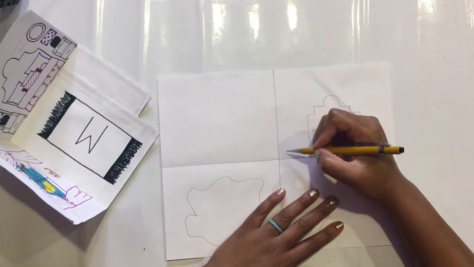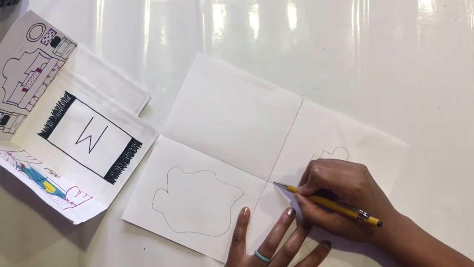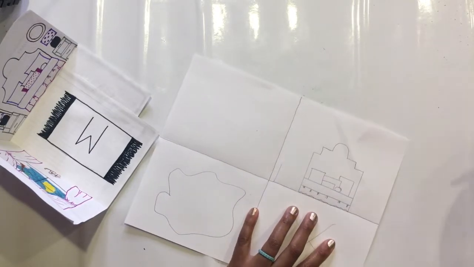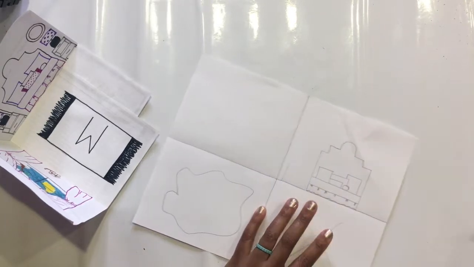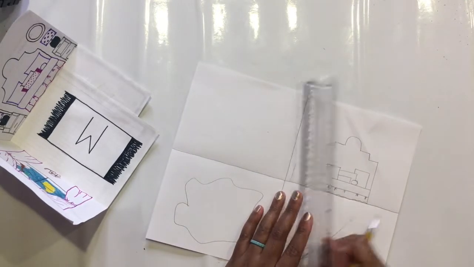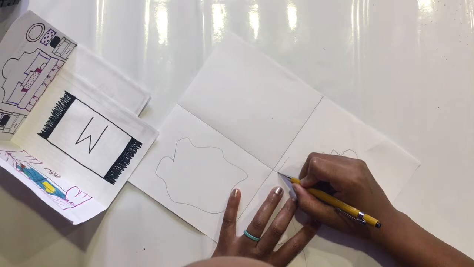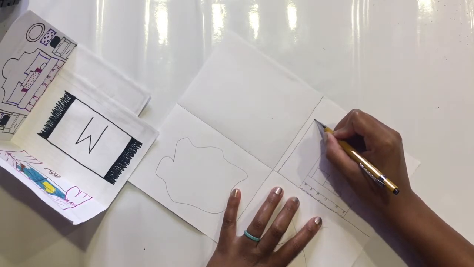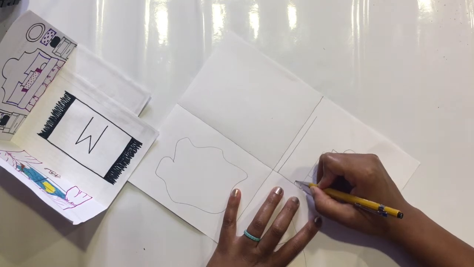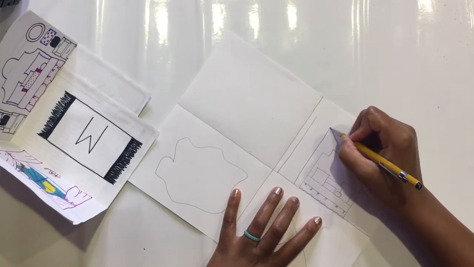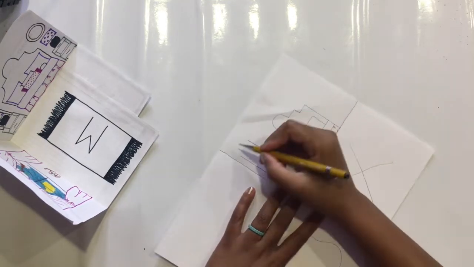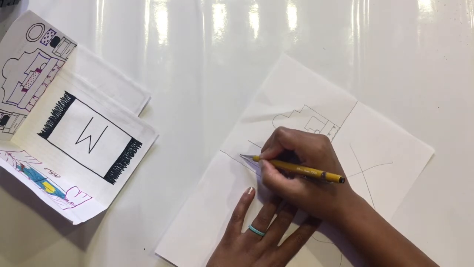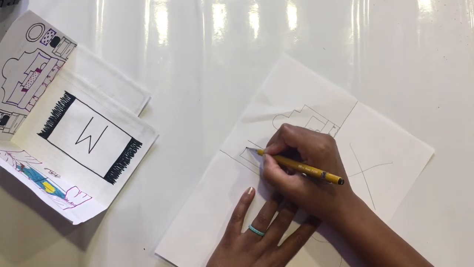Okay? And then right here, I want a really big, huge mirror over here. Again, if you have your ruler, use your ruler. If you don't have a ruler, just take your time and make your lines as straight as possible, if that's what you're going for. Maybe you're not going for a straight line. Maybe you want your line to be curved like this.